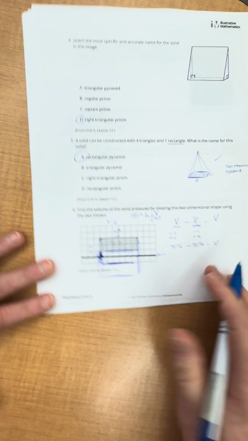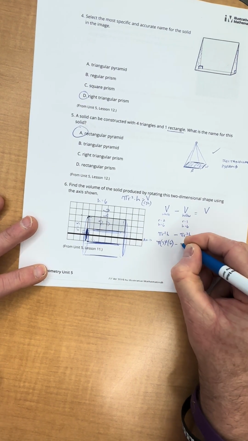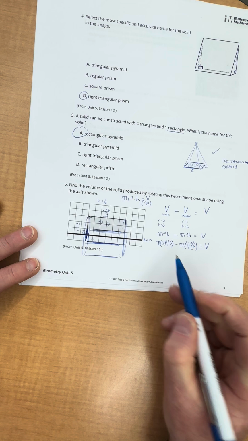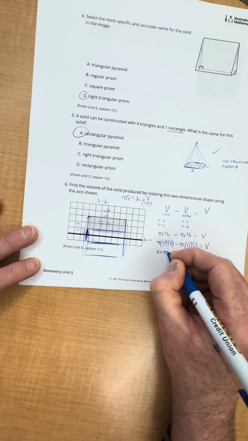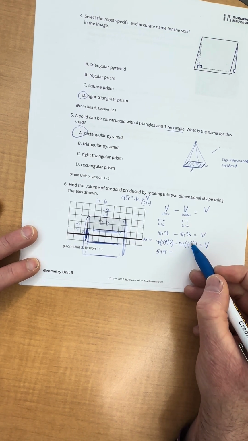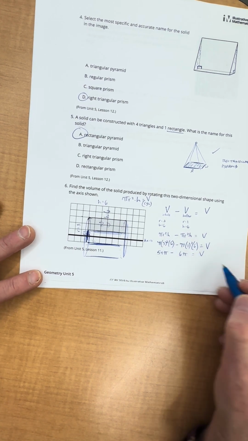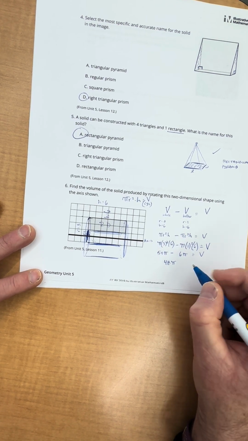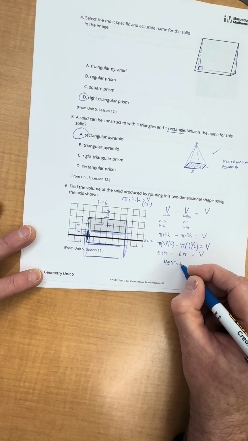You already noted that the radius was 3. We counted them. So pi times 3 squared times 6 minus pi times 1 squared times 6 will equal the volume we need. 3 squared is 9 times 6 is 54. So the whole thing is going to be 54 pi. And then 1 squared is 1 times 6, so 6 pi. Keep the pi's there. 54 minus 6 is 48. Don't forget the pi. And then you're going to say cubic units because we're talking volume.